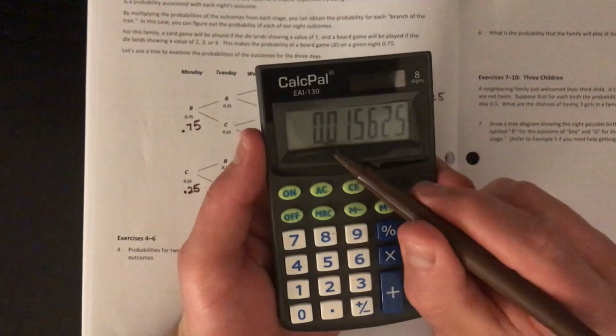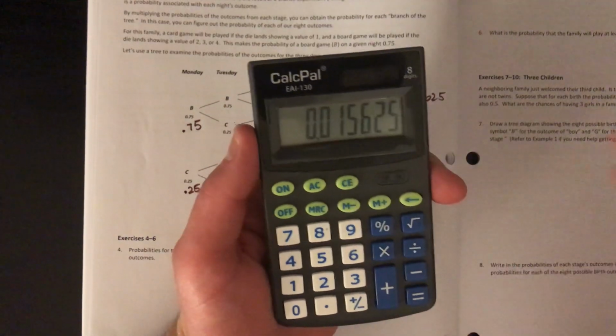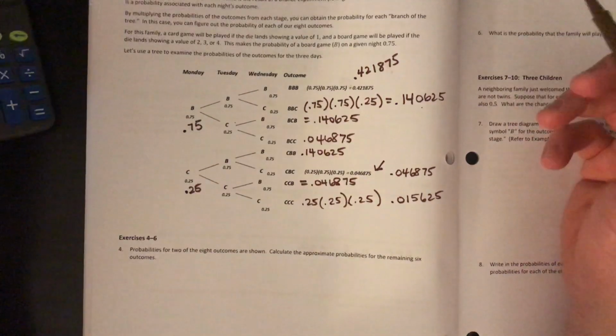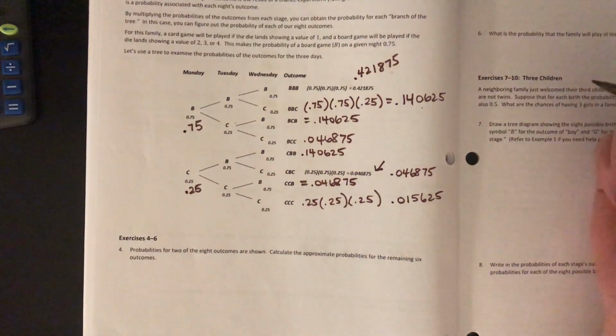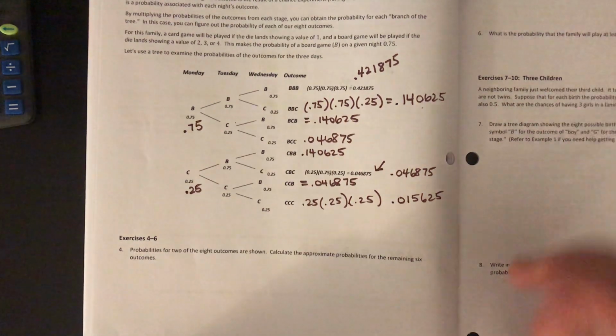If you move that decimal point over 2 spots to turn this into a percent, you get 1.56, whatever. There's only about a 1.5% chance that they will wind up playing a card game 3 nights in a row. So that's super rare, that should hardly ever happen, right?